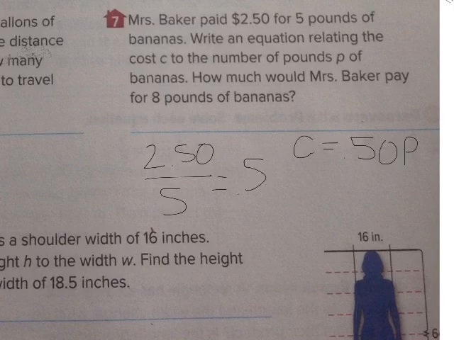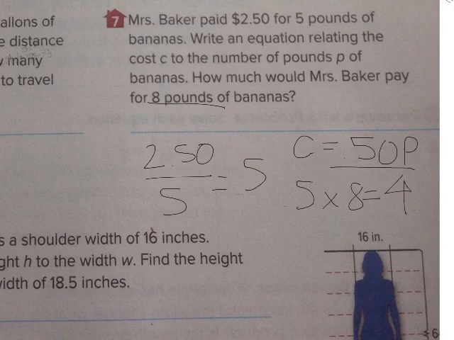And then it says how much would Miss Baker pay for 8 pounds of bananas? So if we know that per 1 pound it's 50 cents, and we want to know 8 pounds, we just multiply 0.5 times 8, and you would get $4 for your answer.